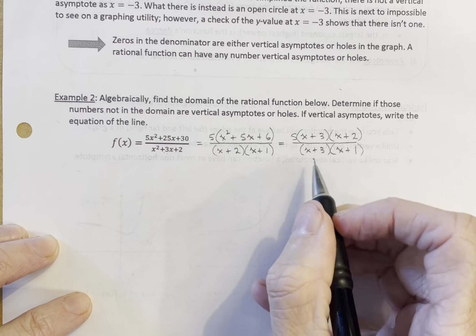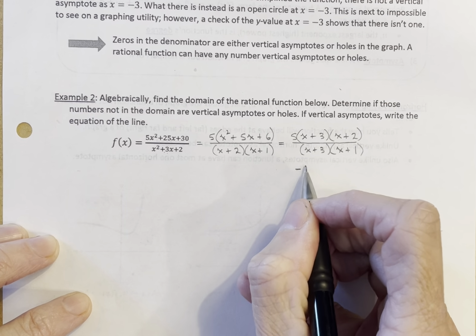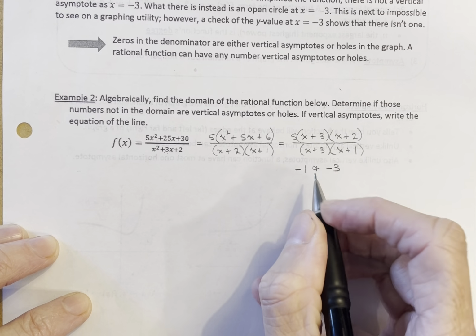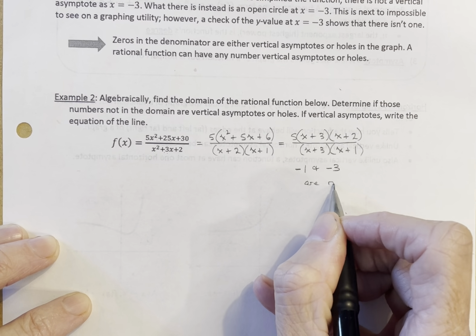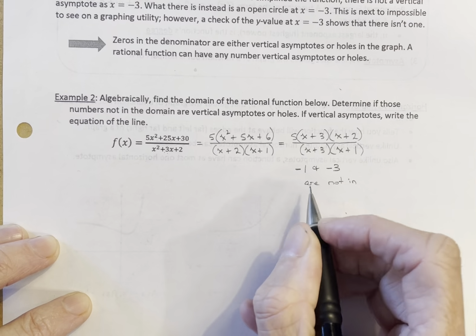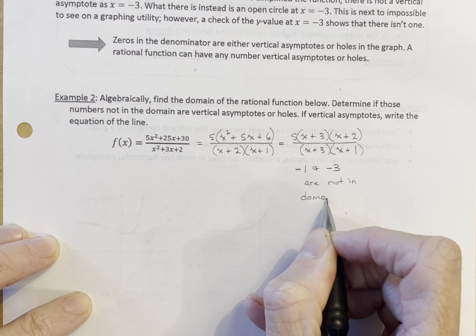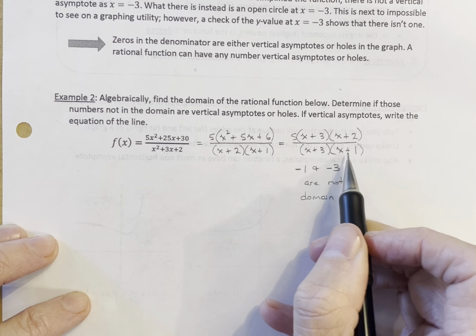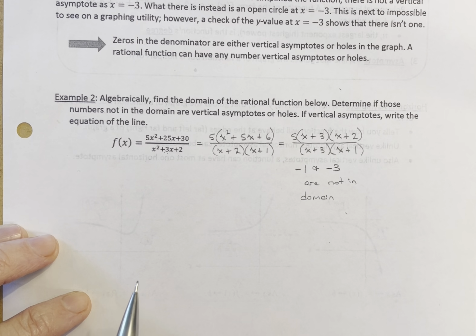Okay, so now what do we know? We know that -1 and -3 are not in the domain. They both result in a 0 in the denominator. Which one? Are they both vertical asymptotes? Are they both holes?